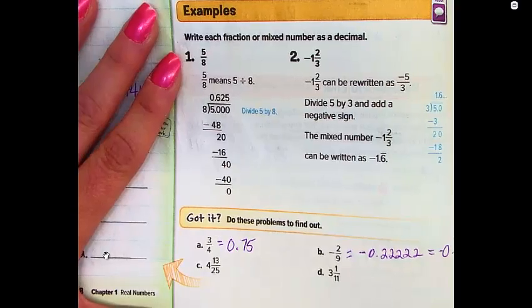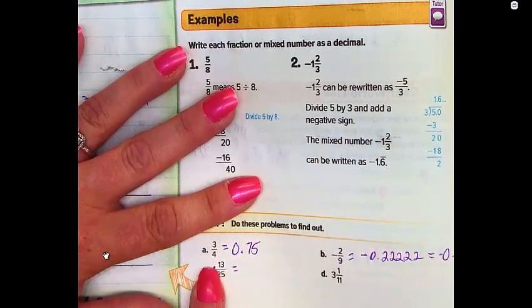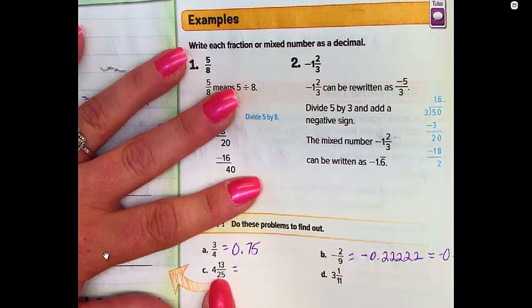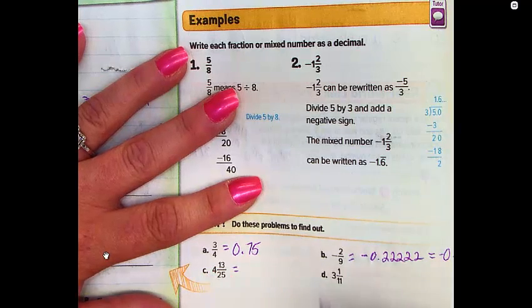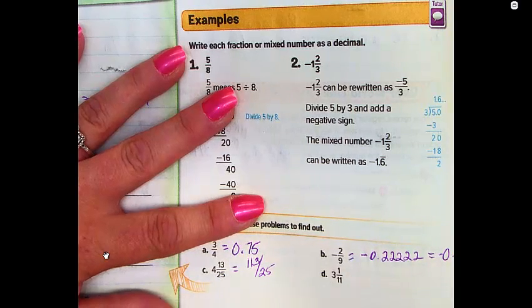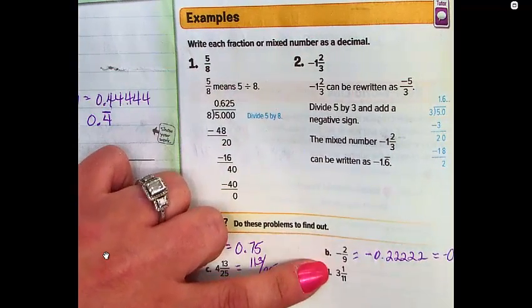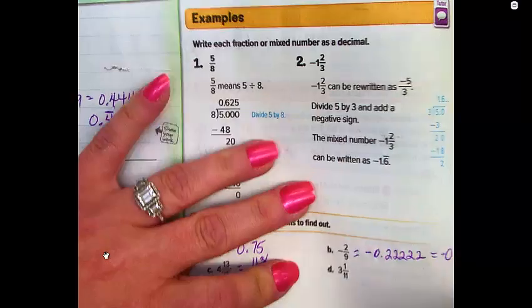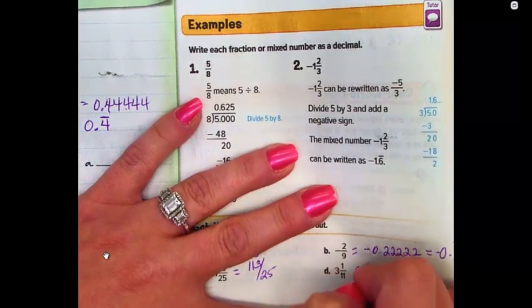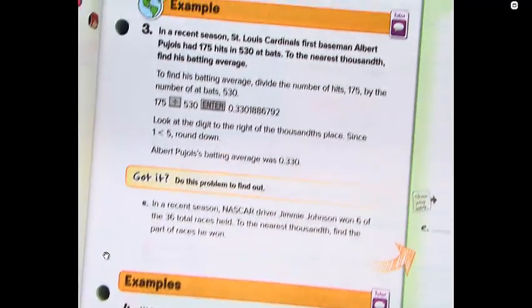4 13/25. Well, if I take 4 times 25, I get 100. 100 plus 13 is 113 over 25. Can I write that as a fraction? Yes, I just did. So that is a rational number. And finally, let's do this one. I think we did this one on the first page. It's going to be 34 over 11. So is that a rational number? Yes, it is. All right, let's look at page 9.